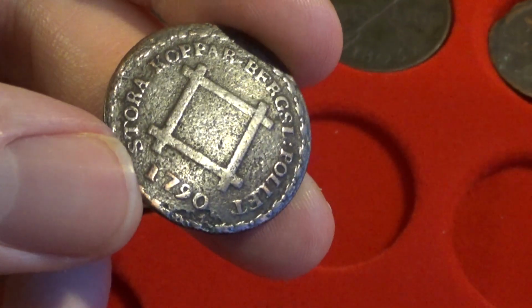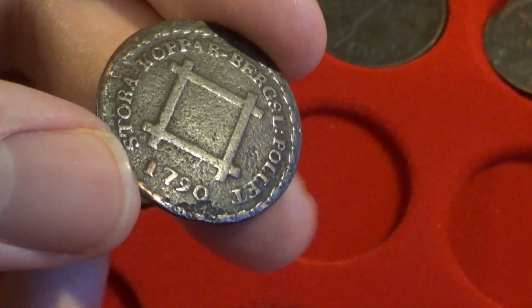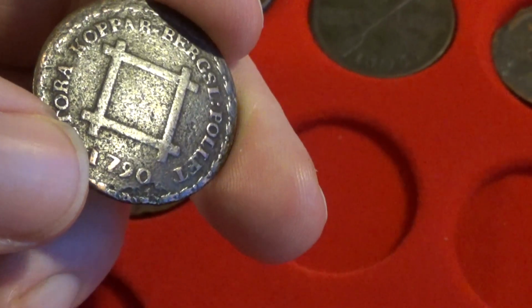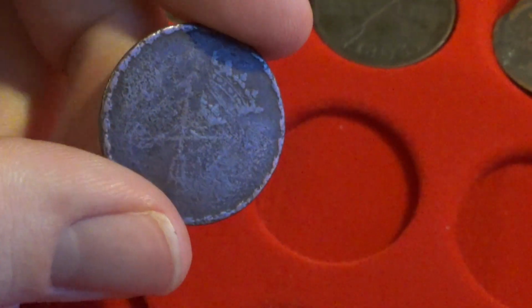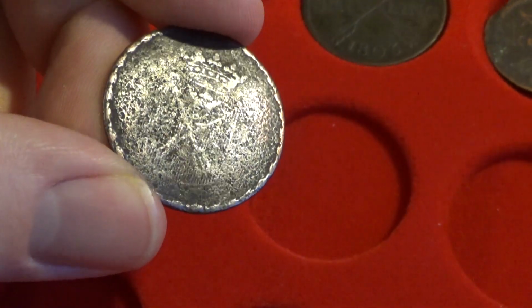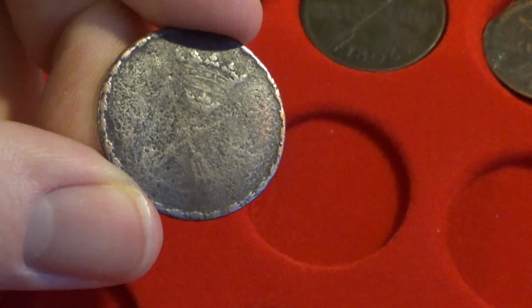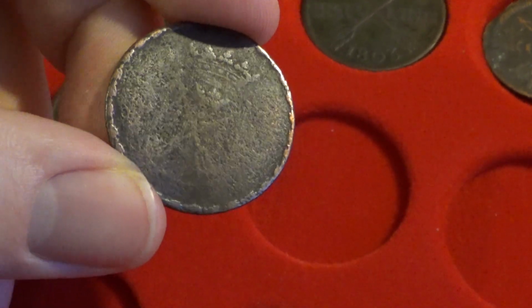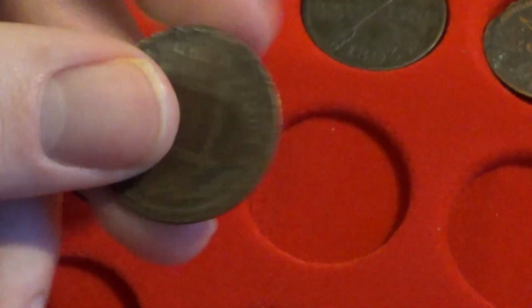It's by the copper mining company in the center of Sweden, with a weapon of the province of Dalarna, where the main copper mine Falun was located.